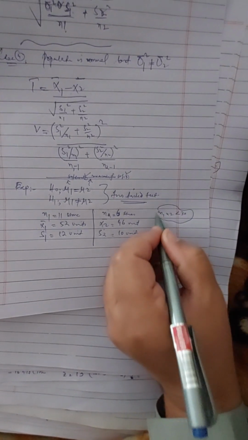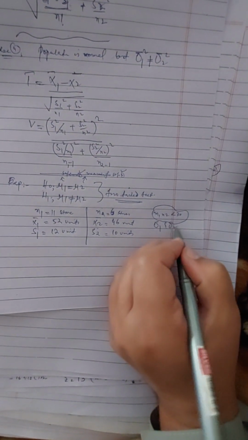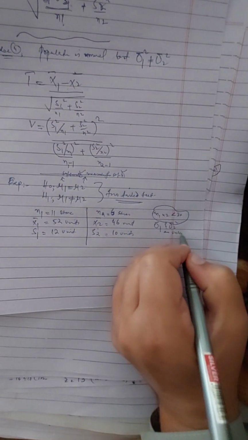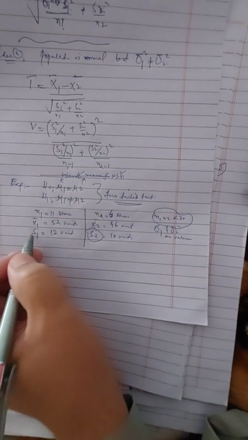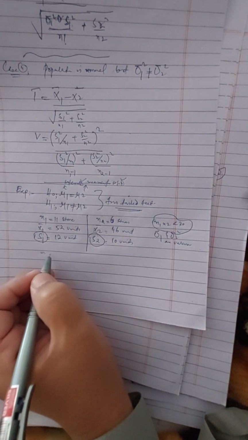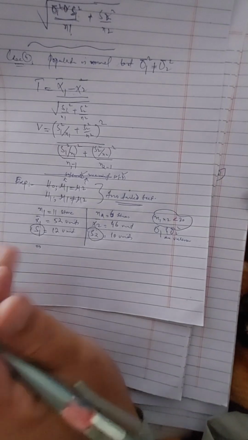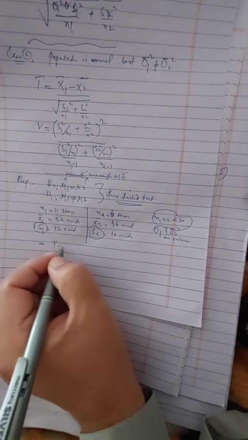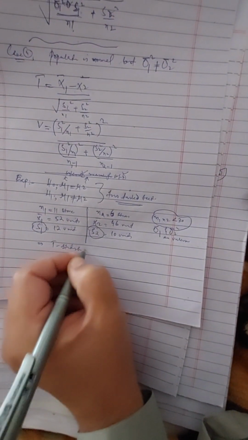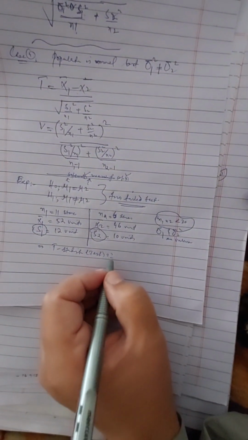Sigma 1 and sigma 2 are also unknown because we are given the sample standard deviations. So what we do is go for the t statistic. The t test is the thing that we need to do.